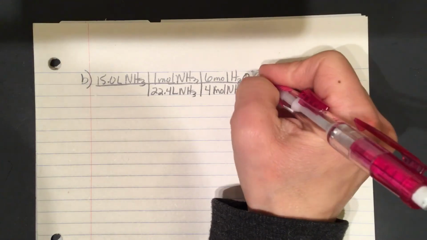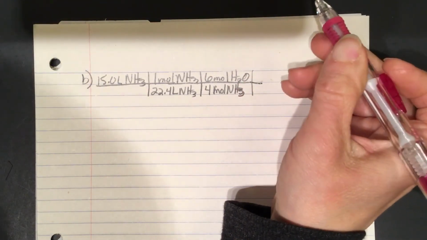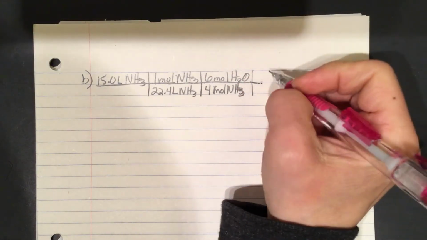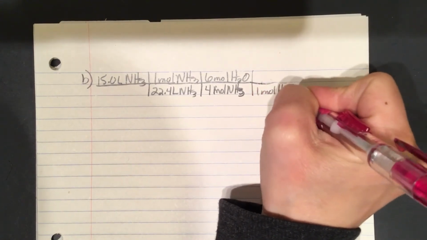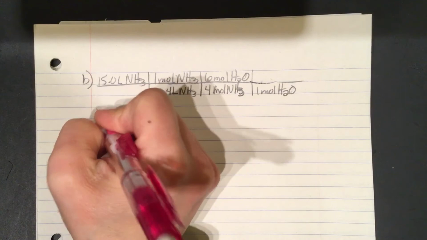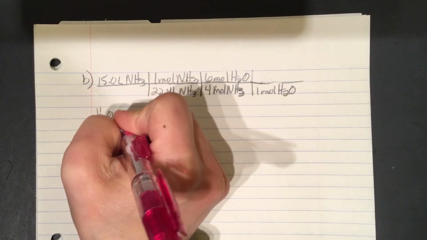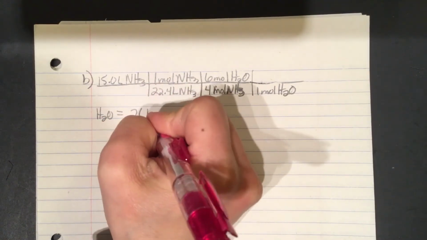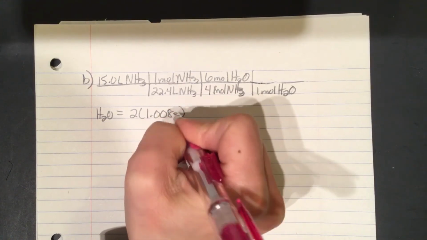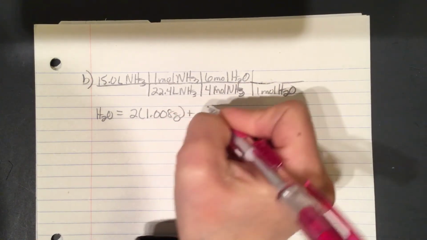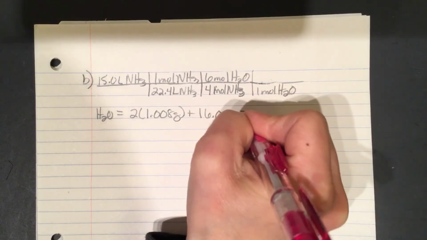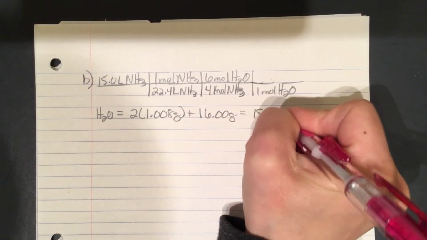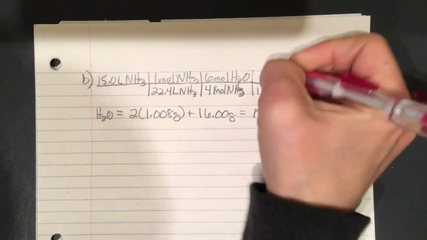I'm trying to find mass. So I know that 1 mole of water, oh, I need to know the molar mass. So I come down here, 2 times 1.008, I get this from my periodic table, plus 16.00 is 18.016 grams.